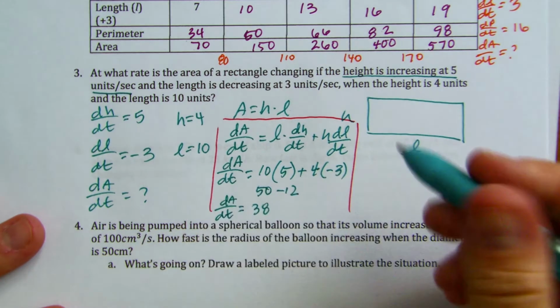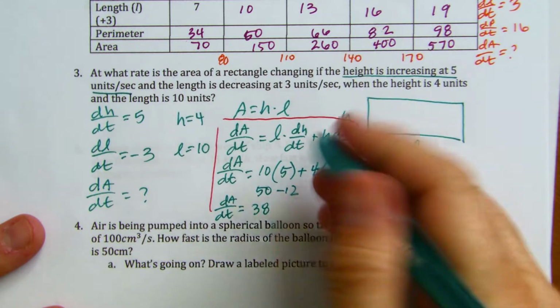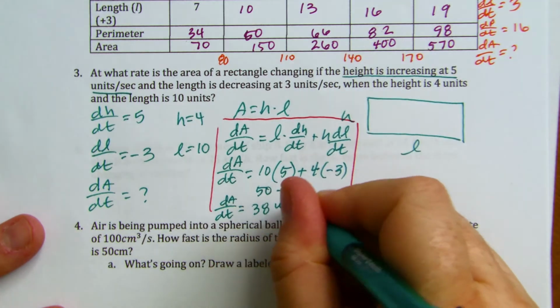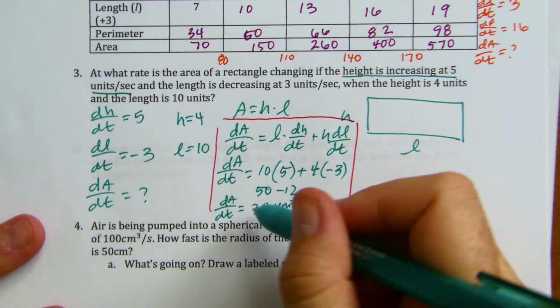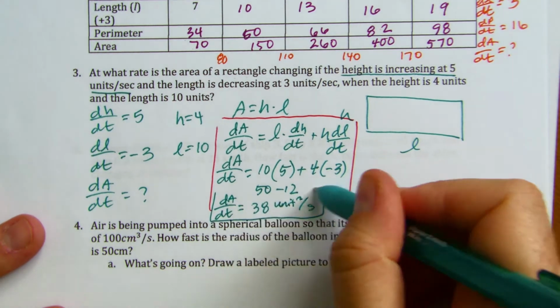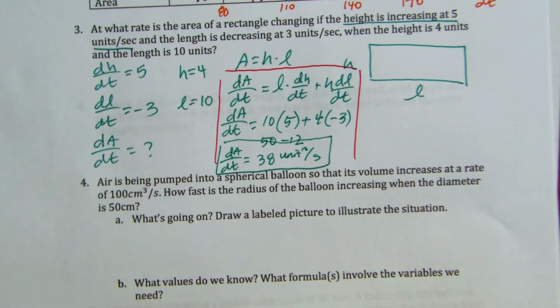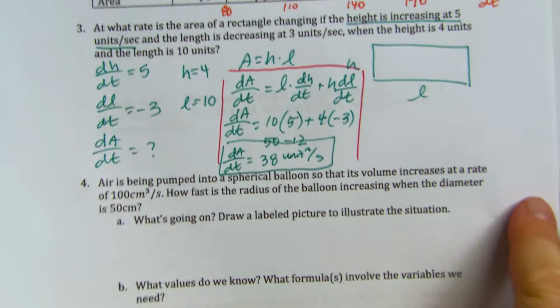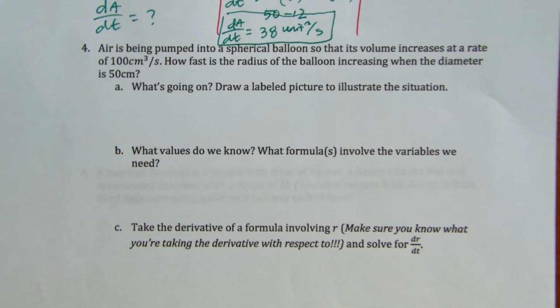And we're talking about, let's see, what units? We're just saying units per second. So units squared per second for area. All right, so that is a pretty, in my opinion, easy introductory example of related rates. We're going to do one more example in this video, and then we will stop this video and continue on with some more challenging examples in the next video.